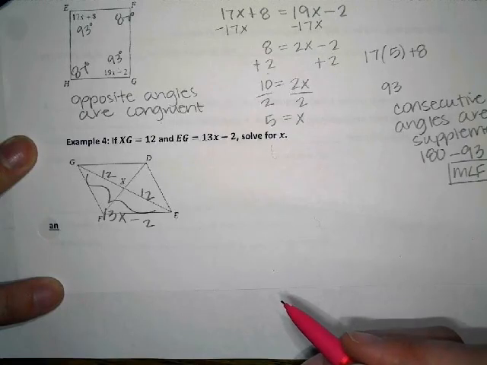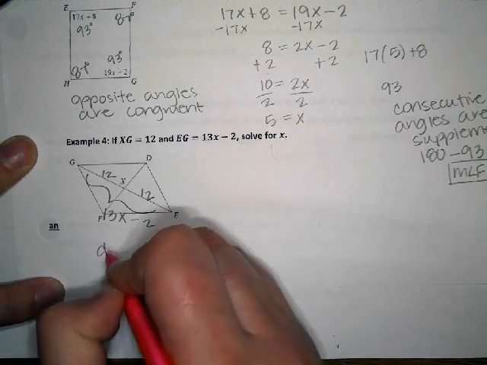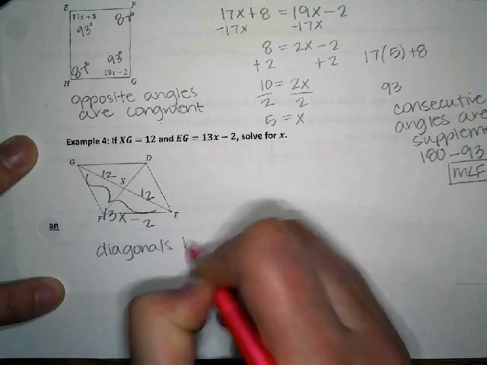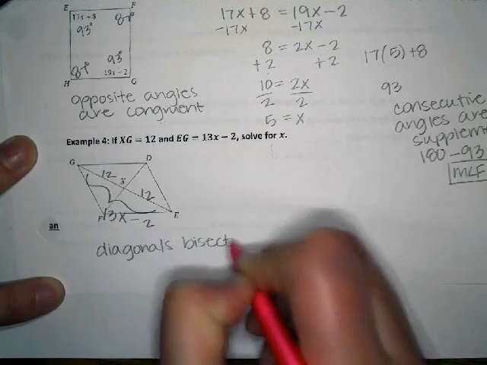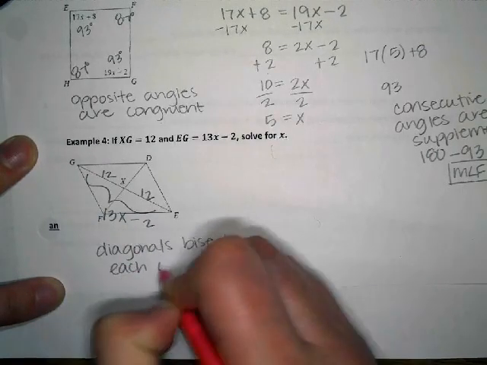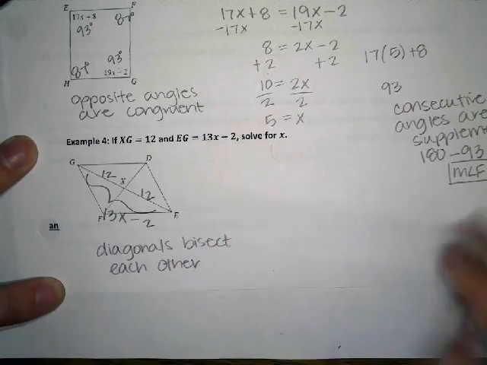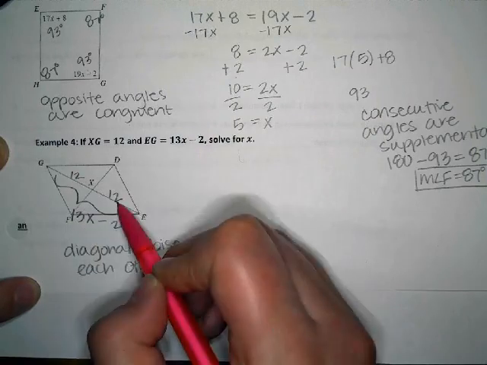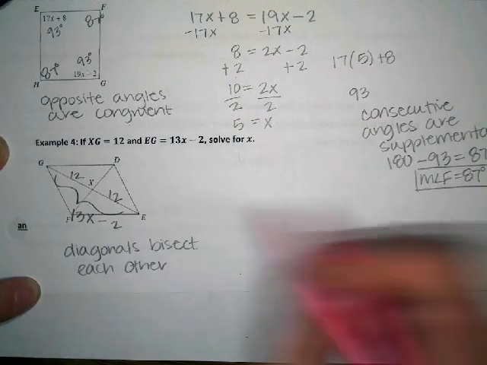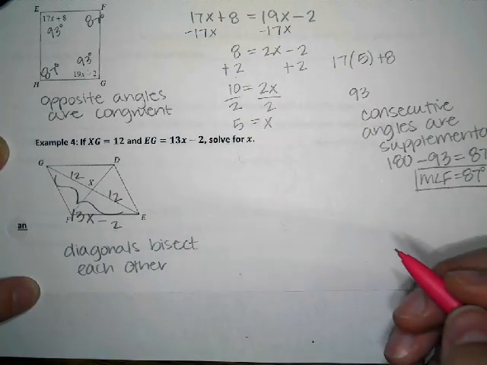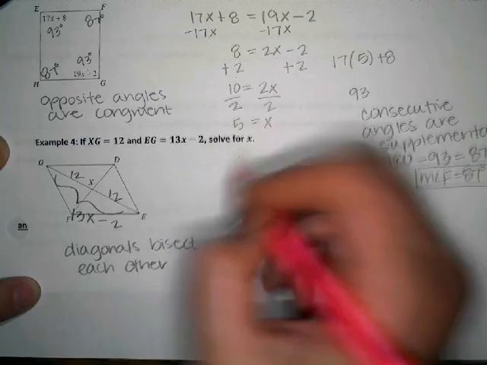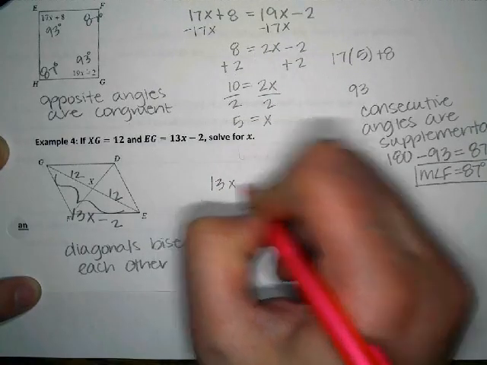Diagonals bisect each other. Perfect. Okay. Diagonals bisect each other, so if this part of the diagonal is 12, then this part of the diagonal has to be 12. And so now how would we solve the problem? 13x minus 2 equals 24.